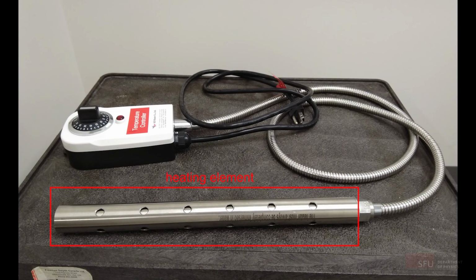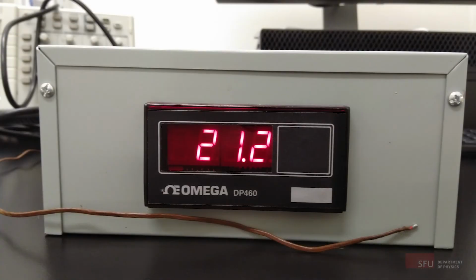The heater must be completely immersed at least up to this nut any time the heat is on. Do not leave the heater on unattended. The heater is capable of boiling the water, and don't let that happen. This is the thermocouple and the associated temperature readout box. It gives you temperature in degrees Celsius. It's quite simple, plug it in and it runs.